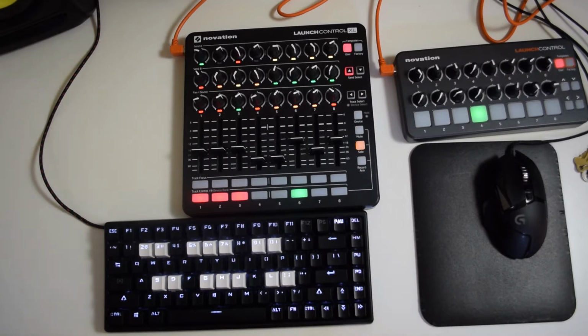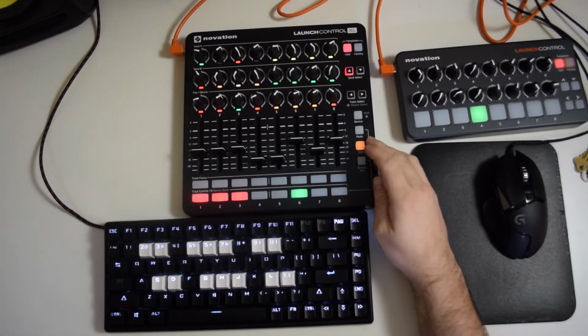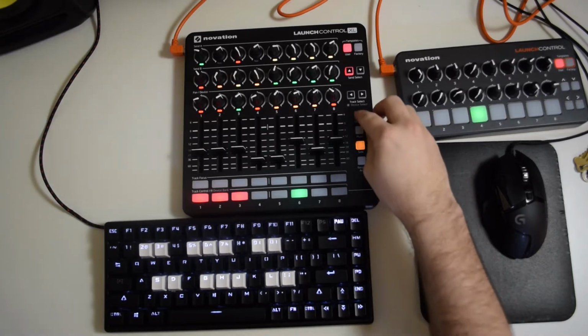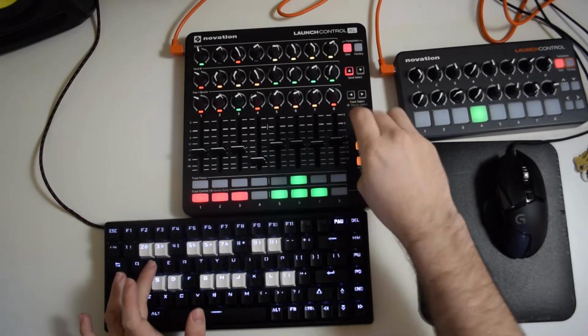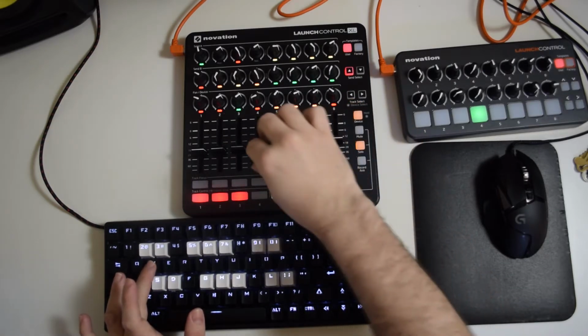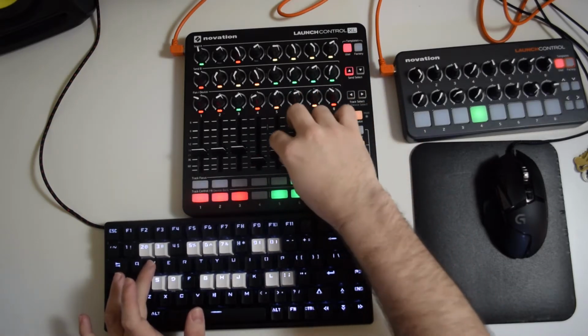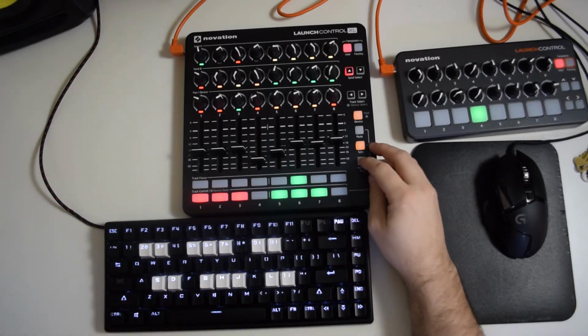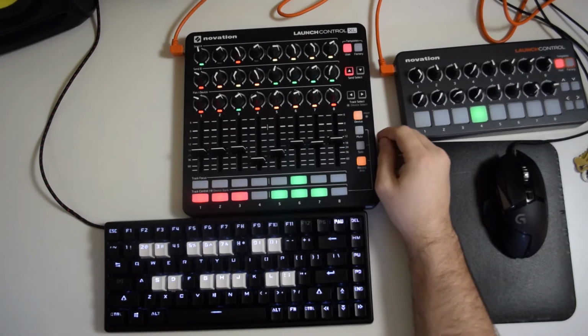Then I have a different page for quantization. So this is preset with the quantizer, so this is just different patterns. So I'll play some of those. So there you can hear that it transposed to a different scale.